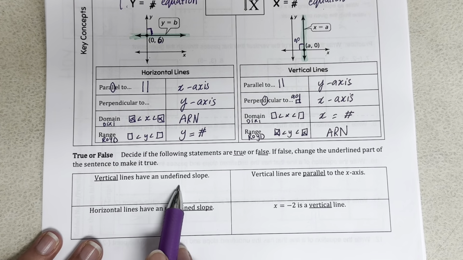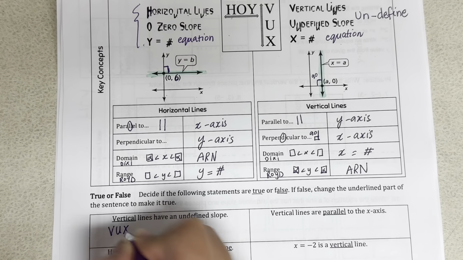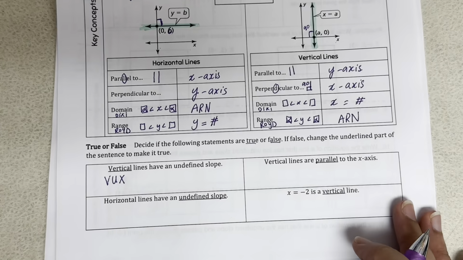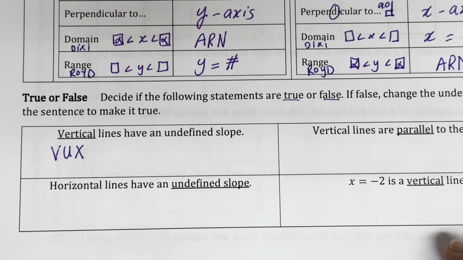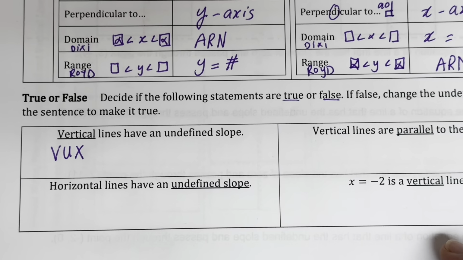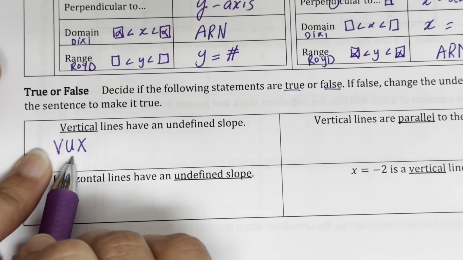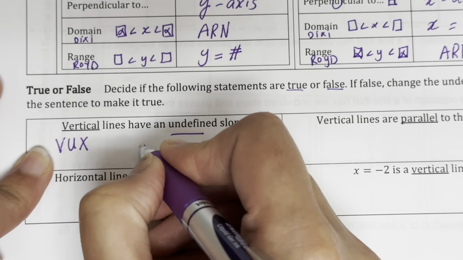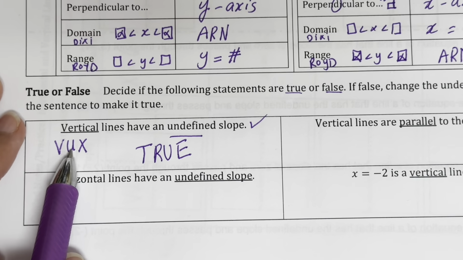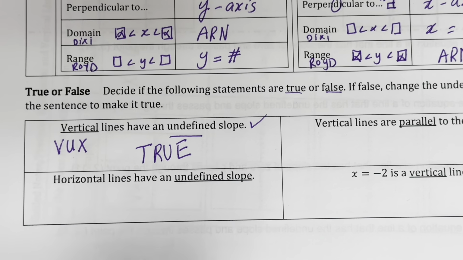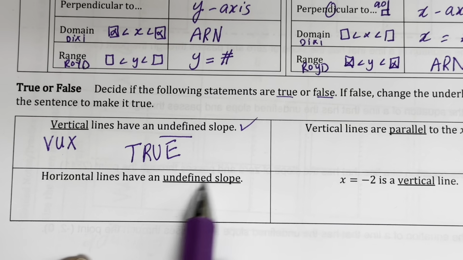I'm going to do just one, and then you're going to finish the other three on your own. So first one says vertical lines have undefined slope. So vertical line, my keyword is V-U-X. I'm not going to look at the notes above. I have to go with the keyword, VUX. V for vertical, U for undefined slope. Yes, this statement is true because vertical lines have undefined slope. That's what the keyword told me. All right, that one was easy. Go ahead, pause over here and finish these three.